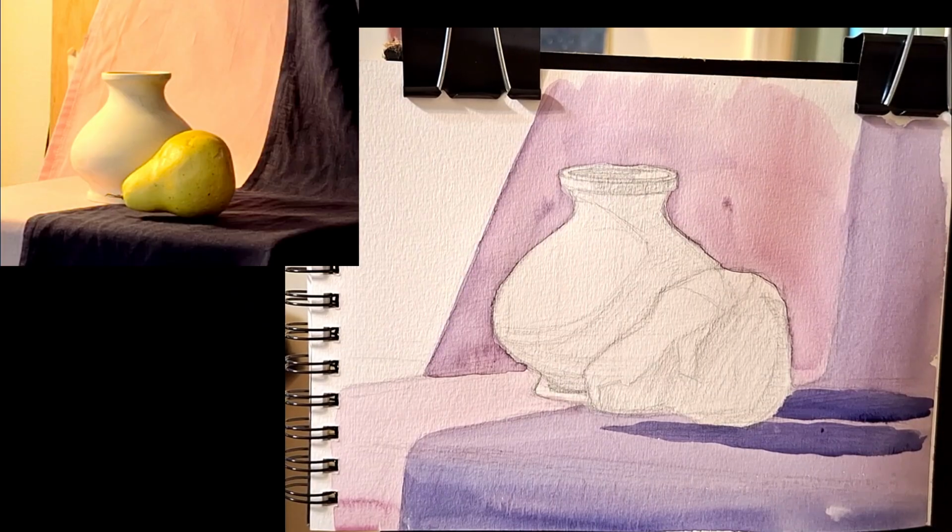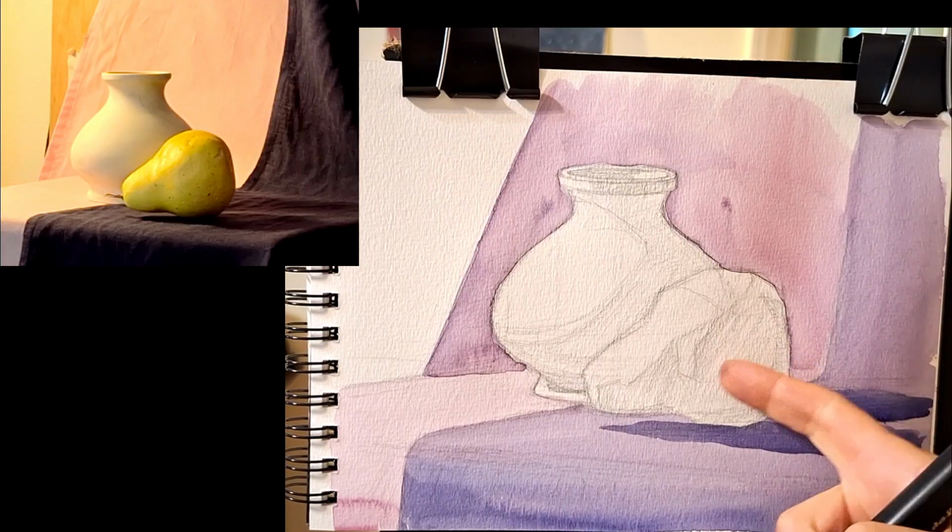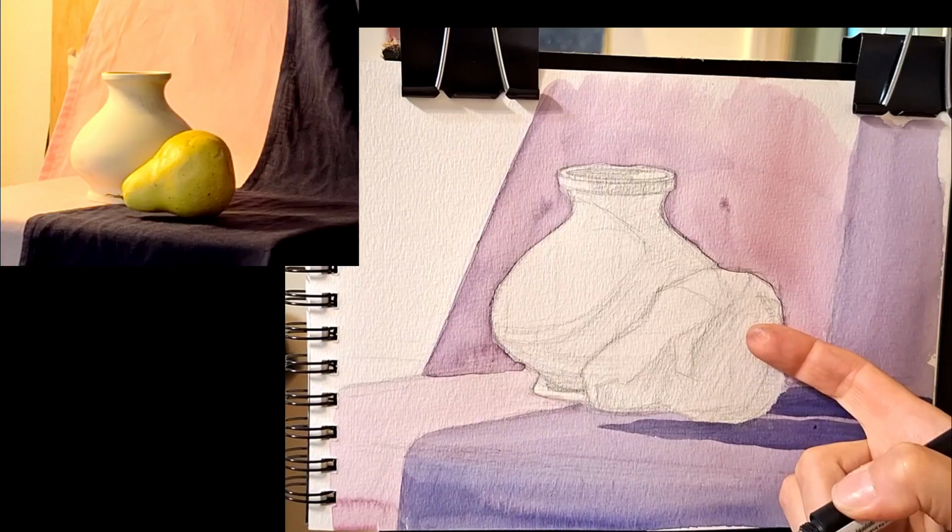Wait, I forgot how it's called. Which one is called? Cadmium or Indian? Oh, cadmium. Yeah, definitely need to start with the cadmium, and I'm adding a little bit of Windsor blue to it. Because even though I see that it is yellower than its own shadow, it's definitely greener.